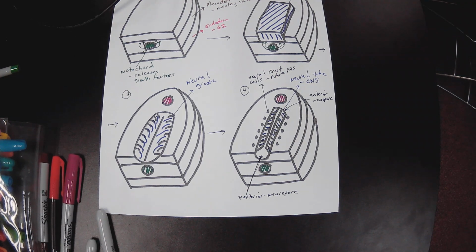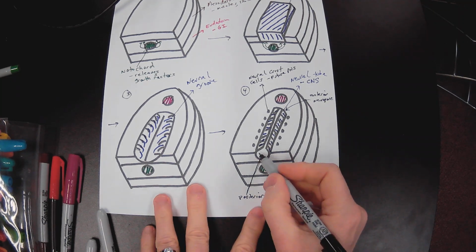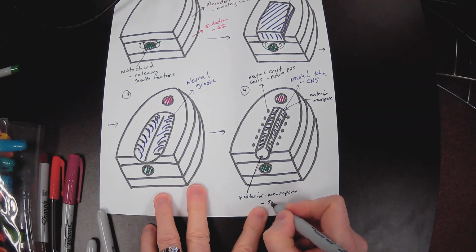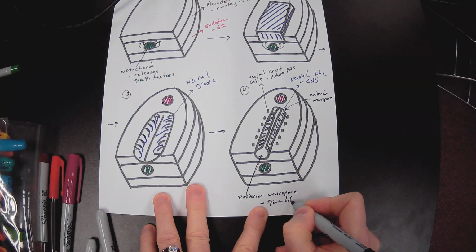Not cauda equina. Cauda equina, that's the horse's tail, right? There's cauda equina syndrome, that's a problem, but it's not the one we want here. Spina bifida, right, good. So if the posterior neuropore doesn't close properly, the infant will develop spina bifida.